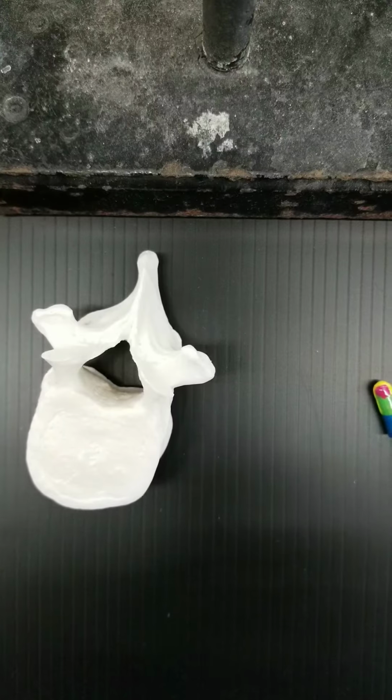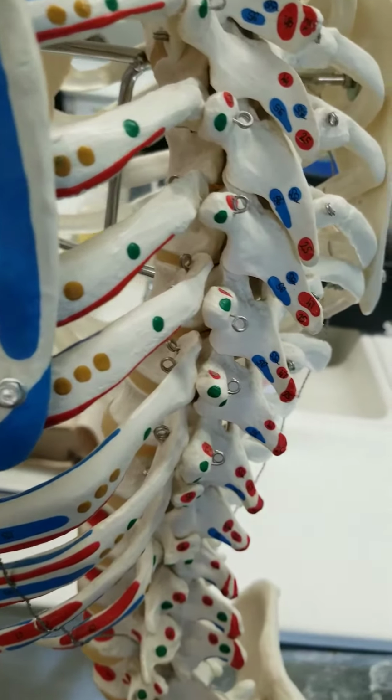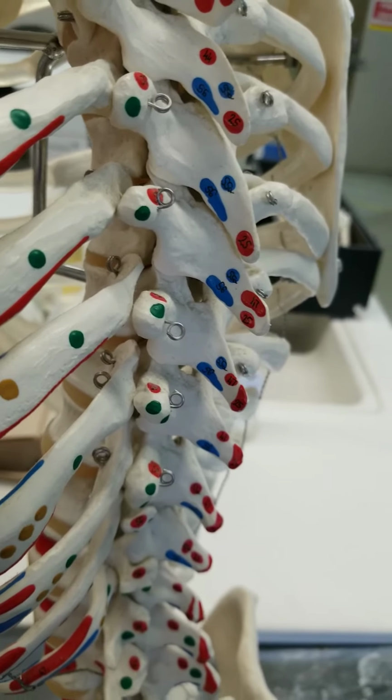Let me show you an example on the skeleton. You can see here's the transverse process, and then tucked away, the rib is articulating here in those costal facets on the thoracic vertebrae on the body.